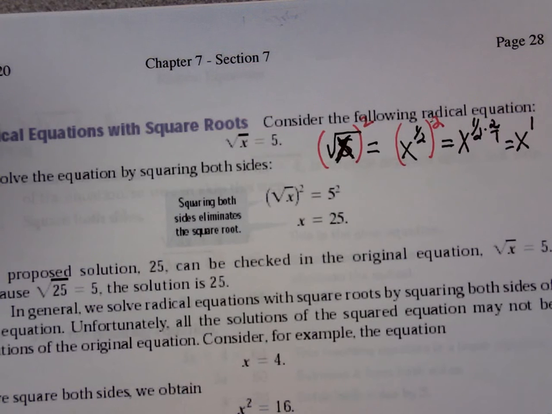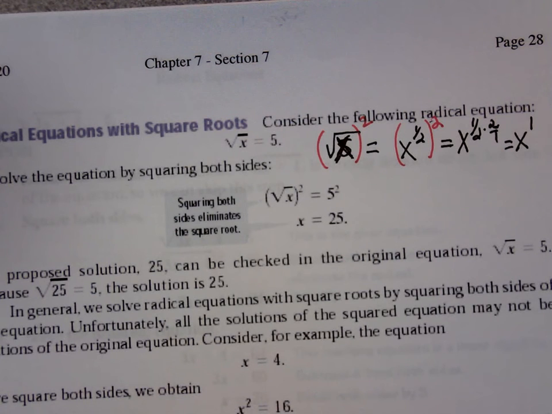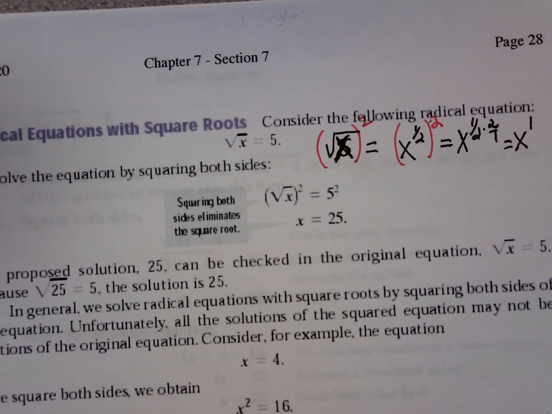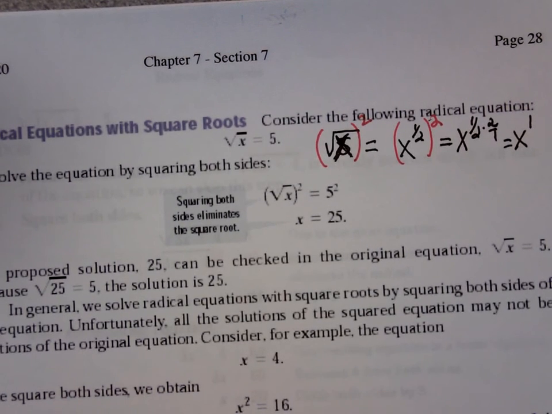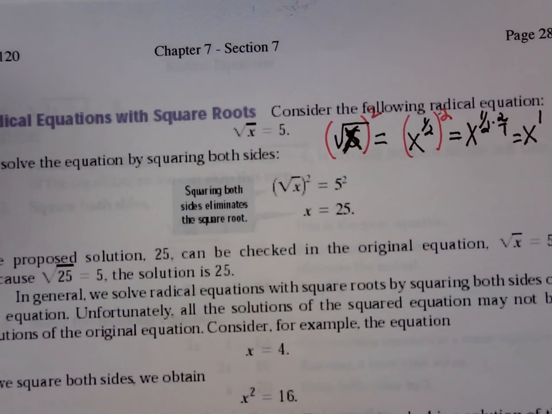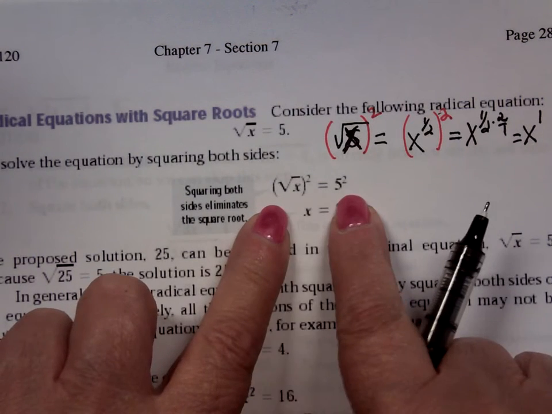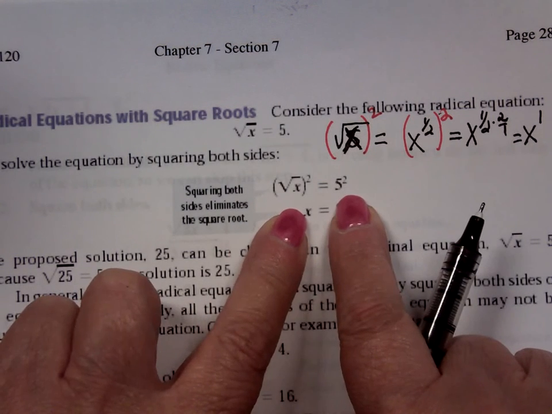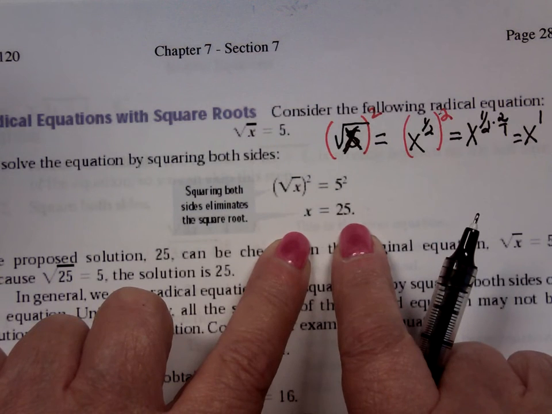So if I have a square root, you square it. If I have a cube root, because that's 1/3, you cube it. If I had a fourth root, because that's 1/4, you fourth it, in order to get rid of the radical.